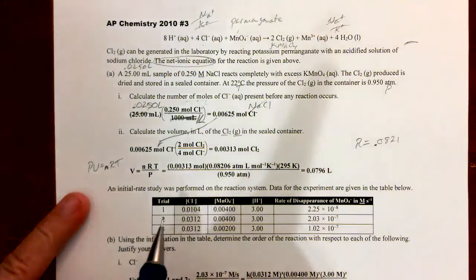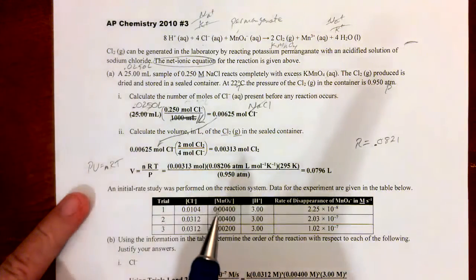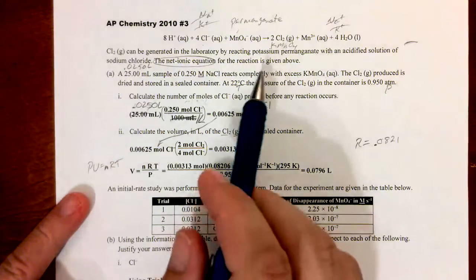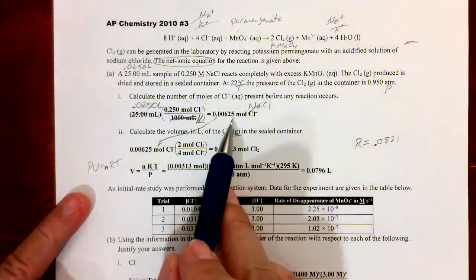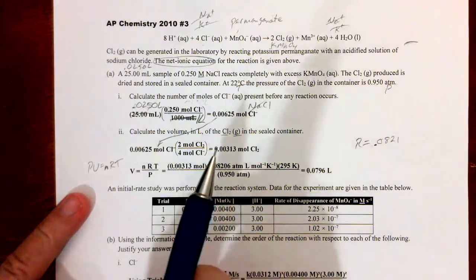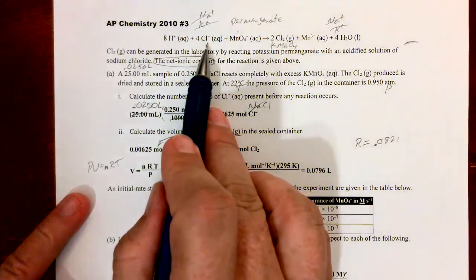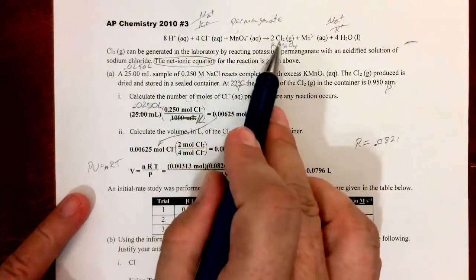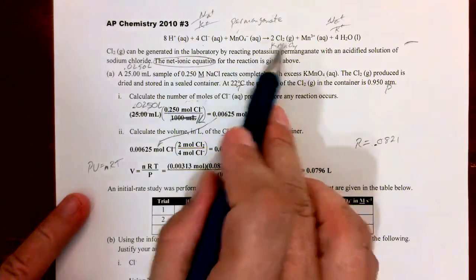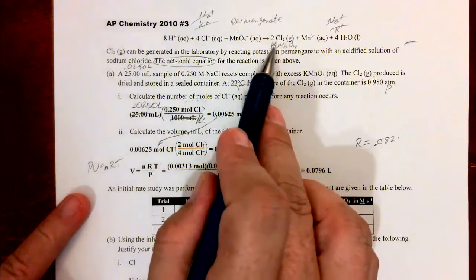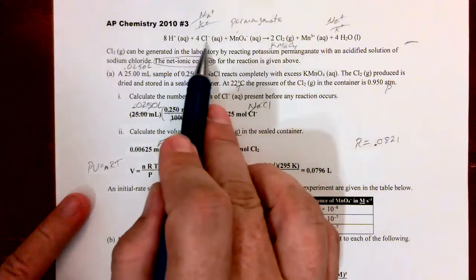And the trick to this, and there is a bit of a trick, but it is logical, is that the moles of the Cl2 is not the moles that we just found. Observe. For every 4 Cl minuses given in the reaction, only 2 Cl2 gas molecules are created. If you put in 4, you get out 2. In other words, this number will be half of whatever that is.